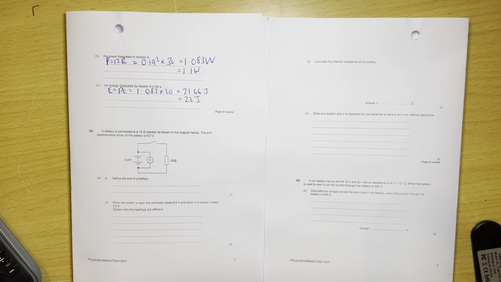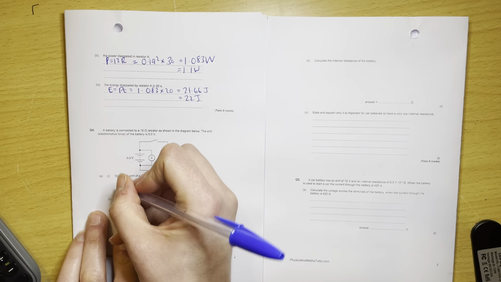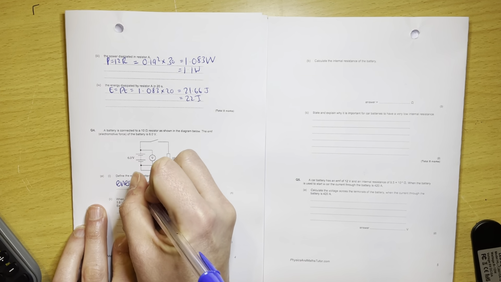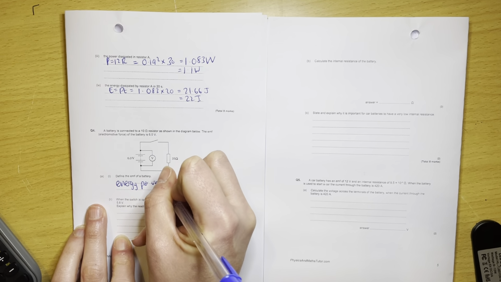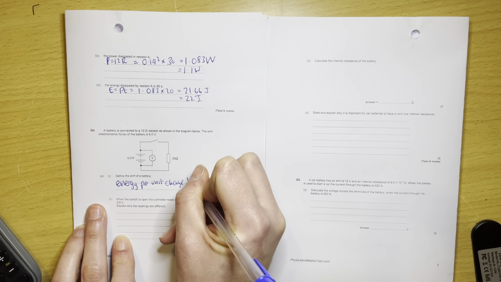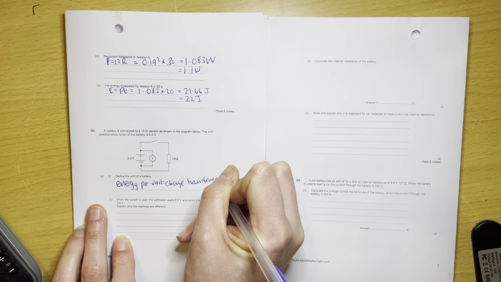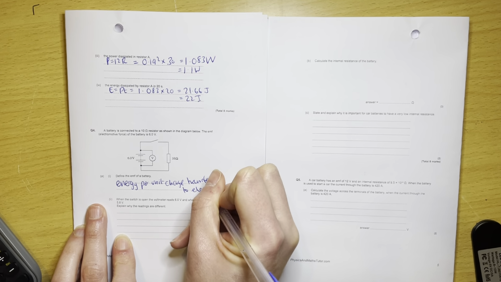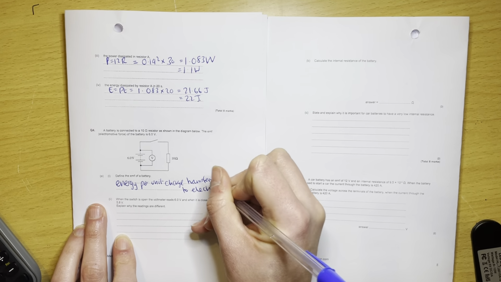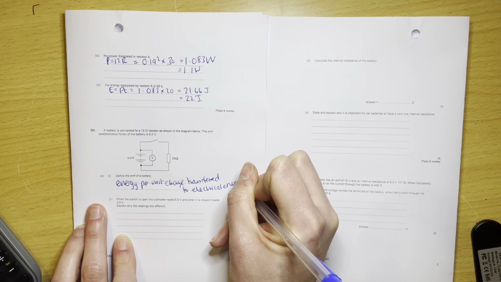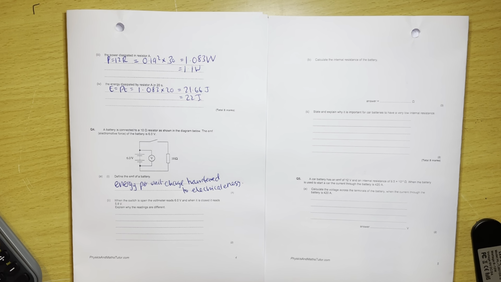So a battery is connected to a 10 ohm resistor as shown in the diagram below. The EMF of the battery is 6 volts. Define EMF. So once again, I'm going to say it's the energy per unit charge transferred to electrical energy. A PD, remember, is when I've got energy that's transferred from electrical energy.